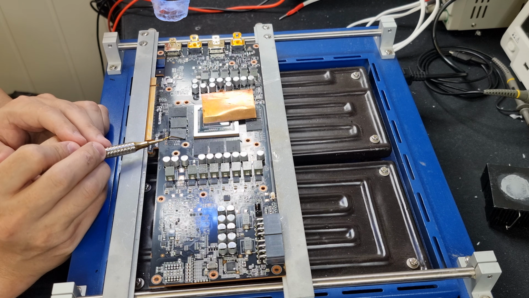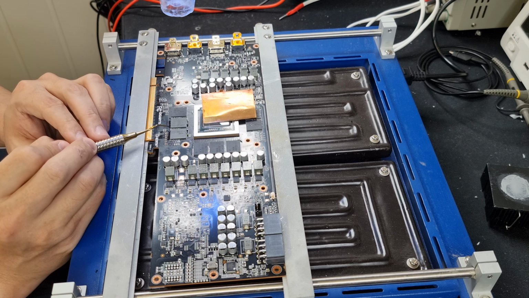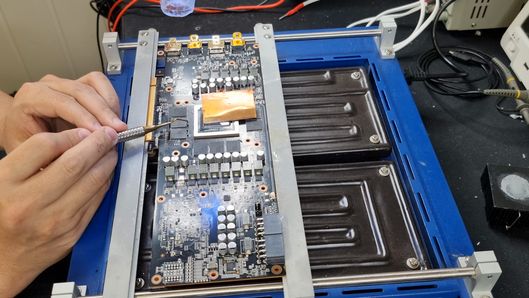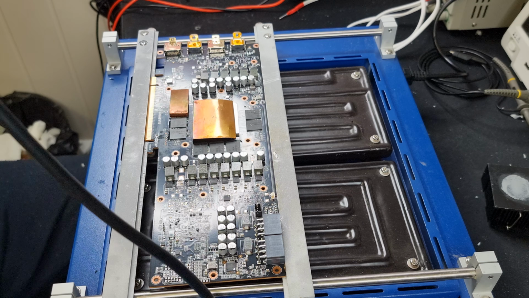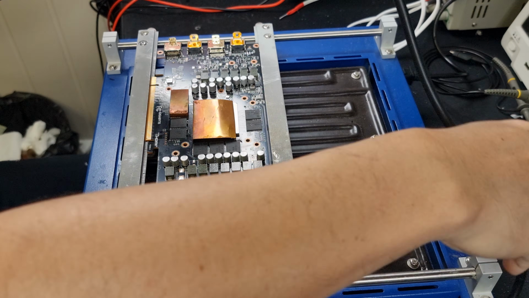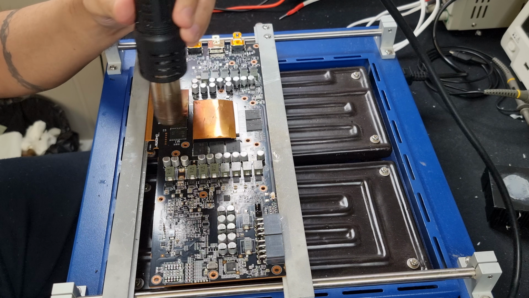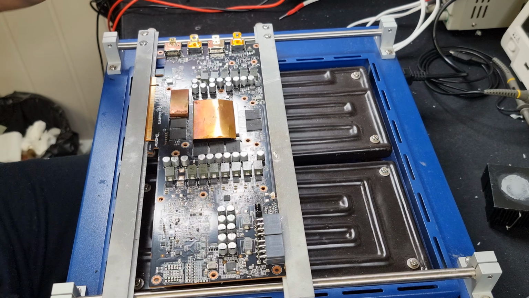Now we're going to line these up. I don't have the most steady hands, so sometimes I struggle, but it comes with the territory. All right, that's it.